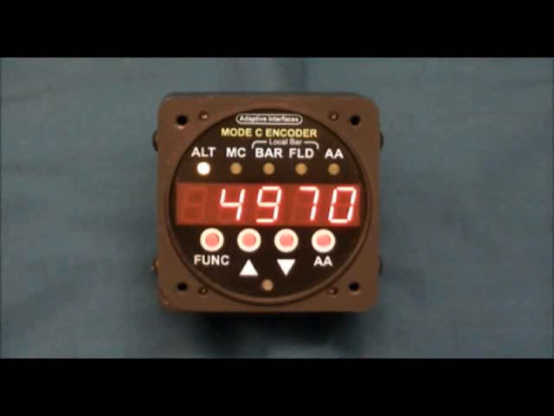And that concludes the quick demo of the MCE100 Mode C encoder. Thank you.